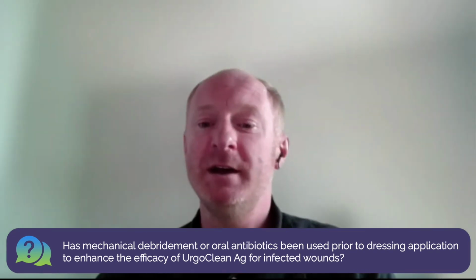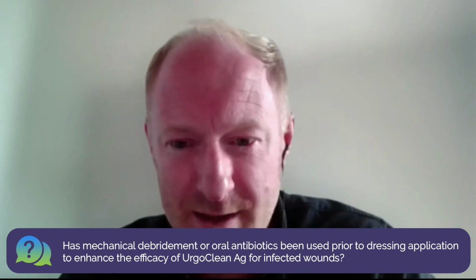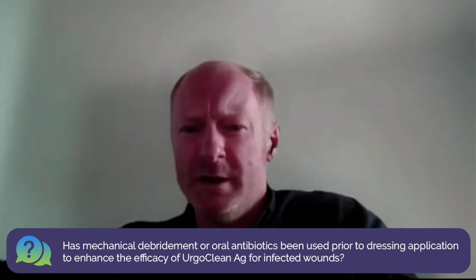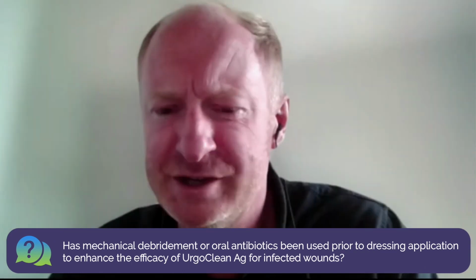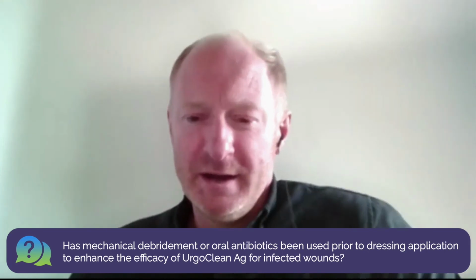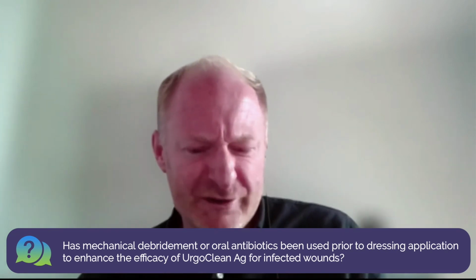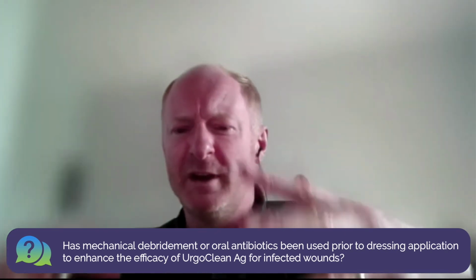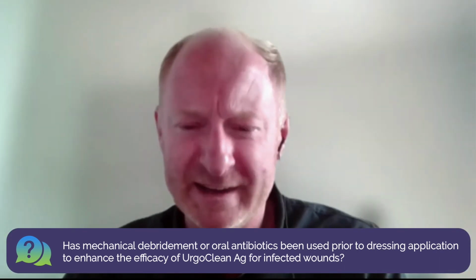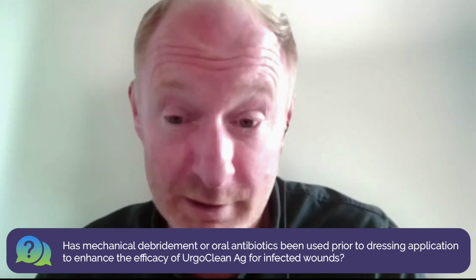If the infection is spreading and the erythema, the redness around the wound, is spreading more than a couple of centimeters and it's getting worse, you would want to use UrgoClean Ag as well as a topical antimicrobial. And certainly if a patient has a systemic infection as well as a local wound infection, if they're ill, if they've got a temperature, they're feeling unwell, and all those signs of their whole body being ill, you'd certainly want to use systemic antibiotics as well as a topical antimicrobial.